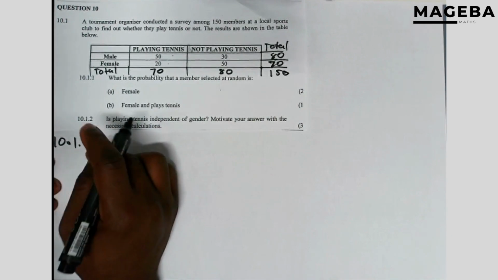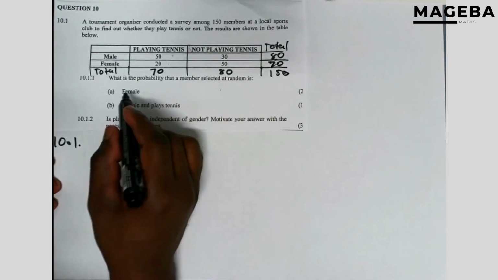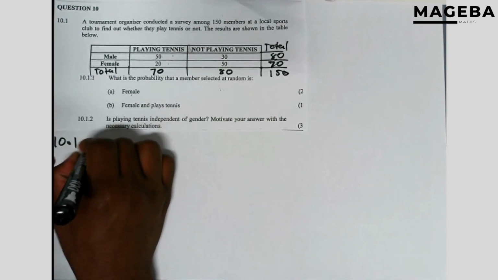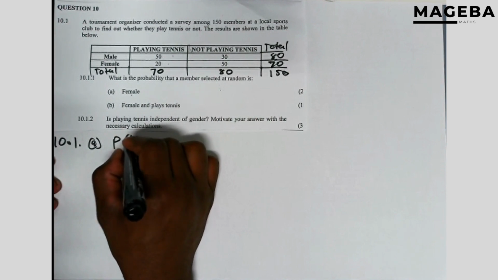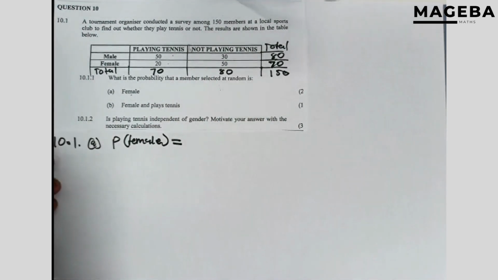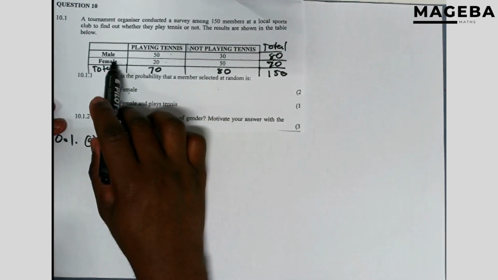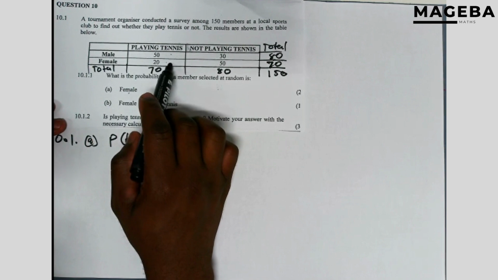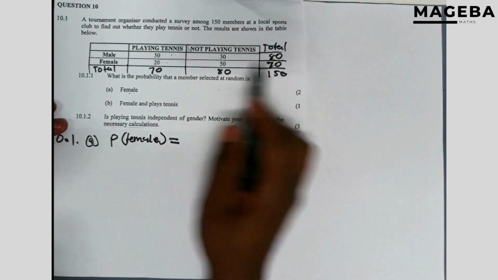Now they're telling us, what is the probability that a member selected randomly is a female. So we're looking for the probability of a member being a female. They didn't specify whether she plays tennis or not, so we're just looking for a female.